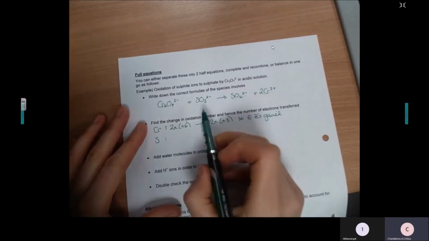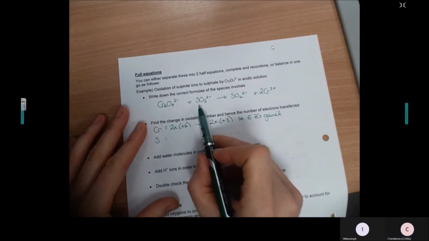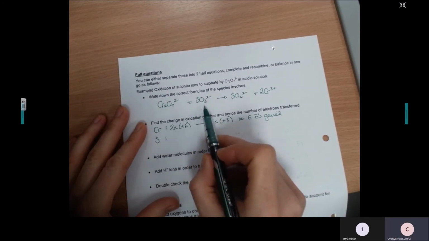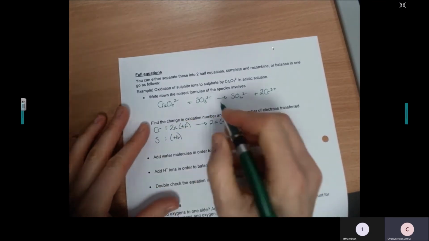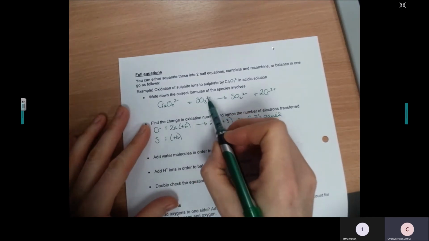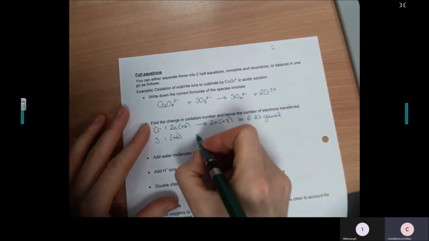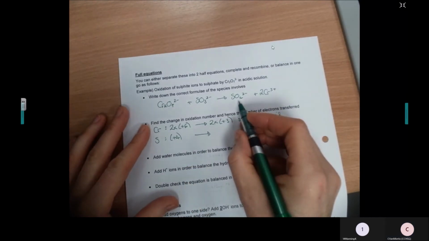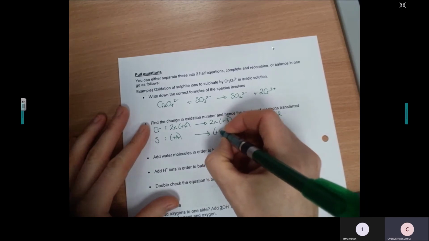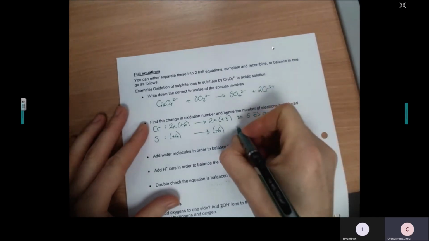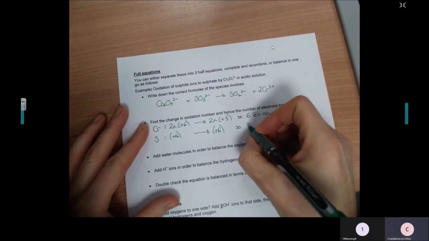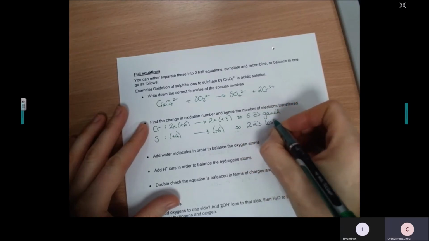What about the sulfur? What's the oxidation number of sulfur in sulfite? So have a look at this one here. We've got +4. Remember each of the oxygens is -2, gives us a running total of -6. To get from -6 to -2, we add on 4, so it's +4. What about on the other side, the sulfate? Yeah, that's the +6. So our sulfur has gone from +4 to +6. So has it lost or gained electrons? Lost. How many electrons? 2. So we've got 2 electrons that have been lost.